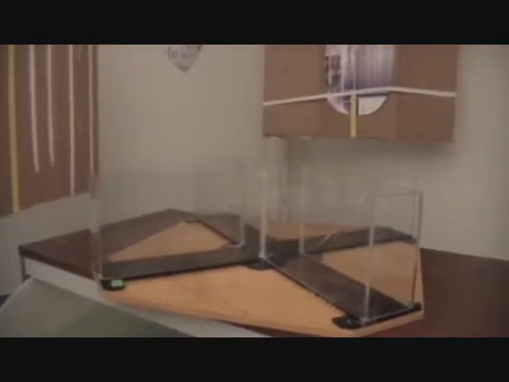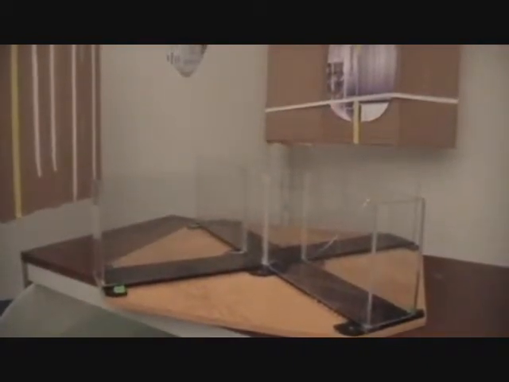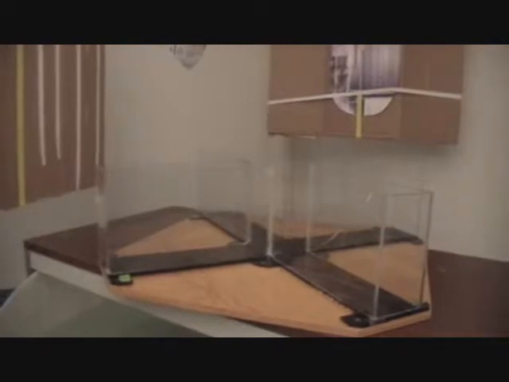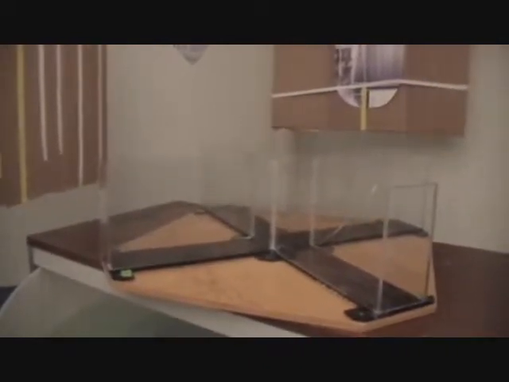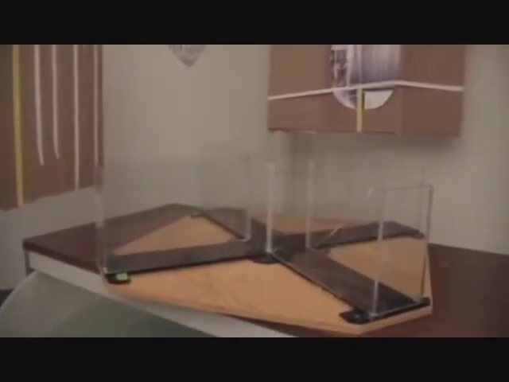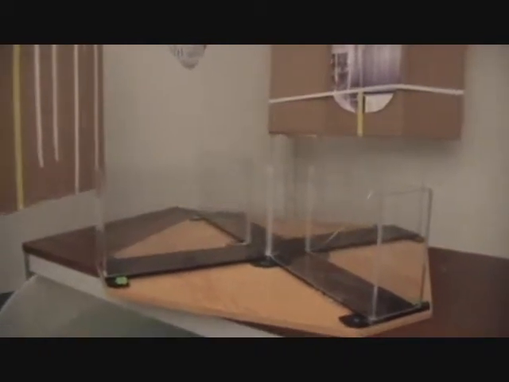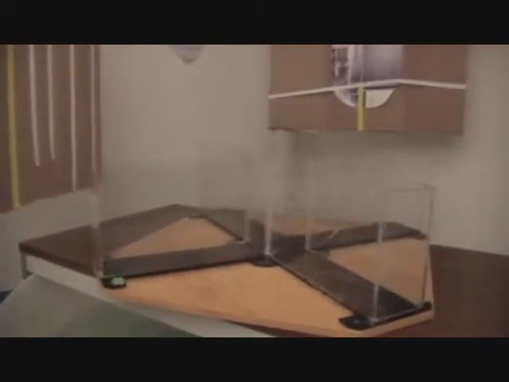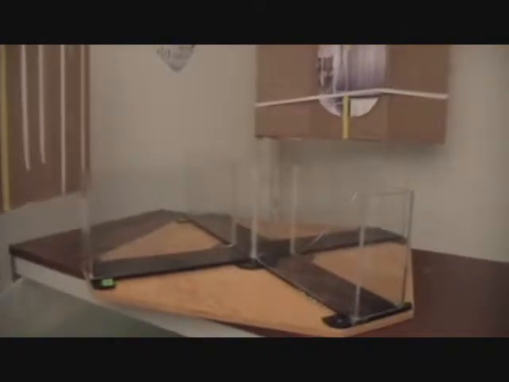We use this maze to test for locomotor activity as a somewhat control to see if our animals on different types of drugs show hyperlocomotion or hypolocomotion. So simply, we have that maze set up to test locomotor activity.